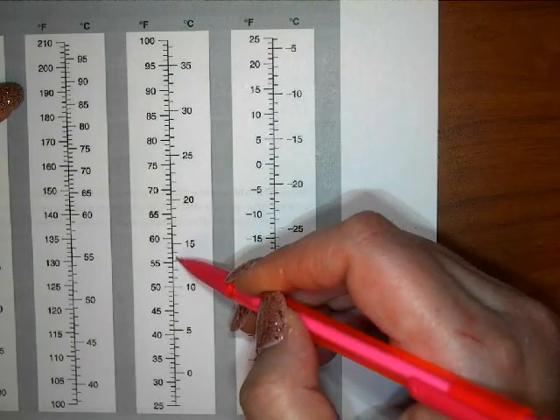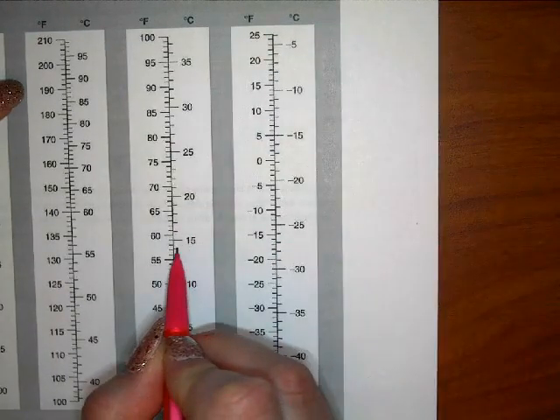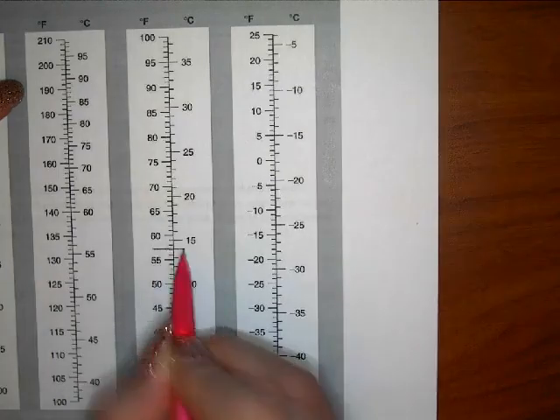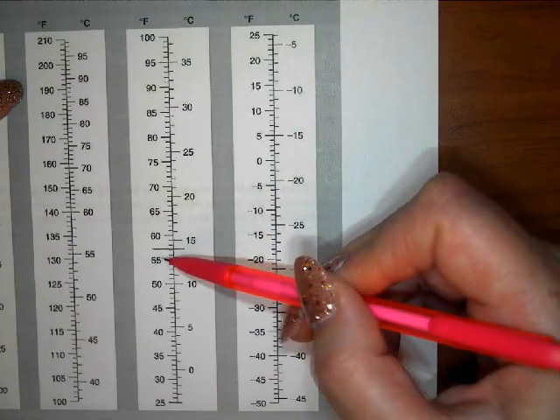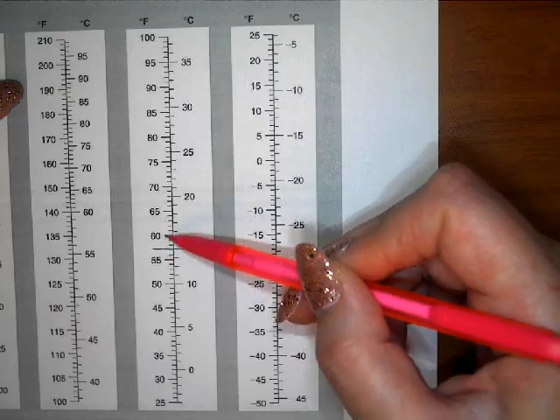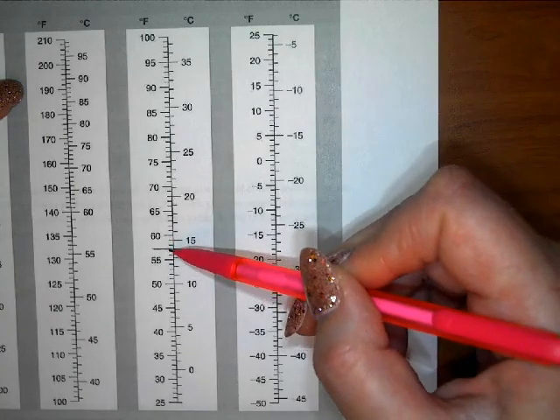55 to 60. So that goes by 1s. 56, 57, 58, 59, 60. 14 degrees is a little bit above 57. I'm just going to say 57.